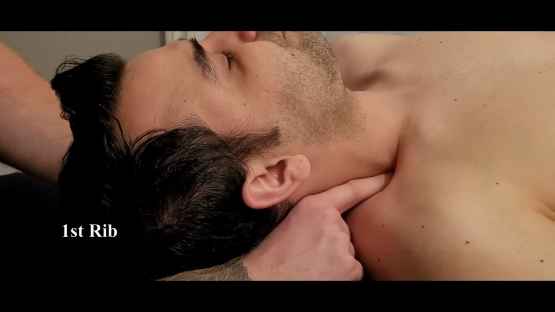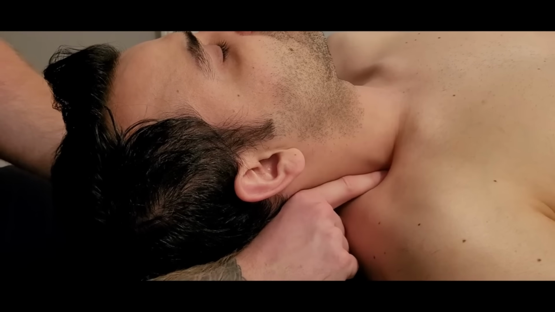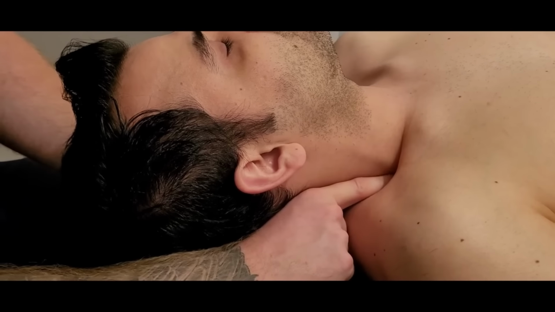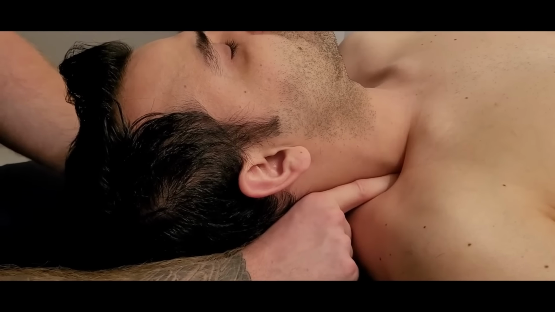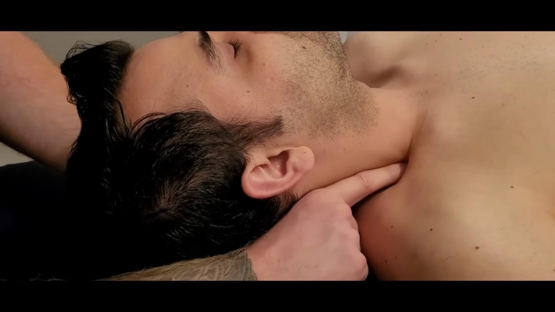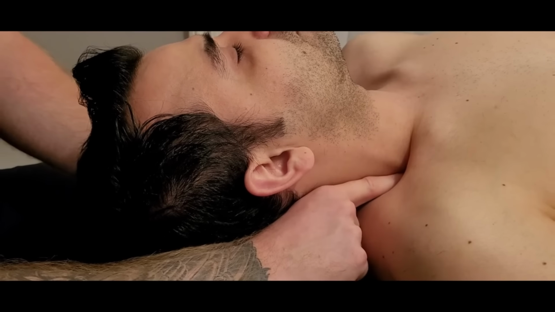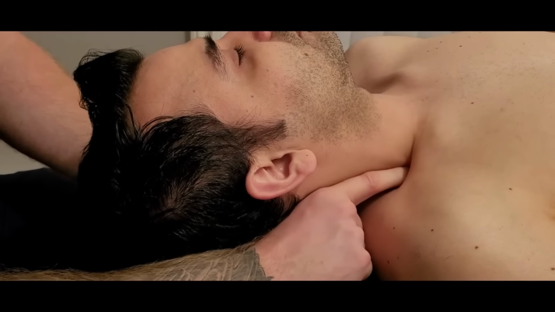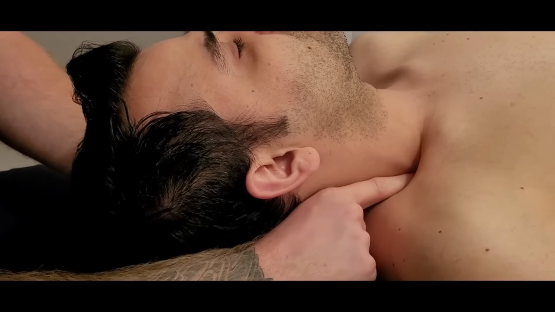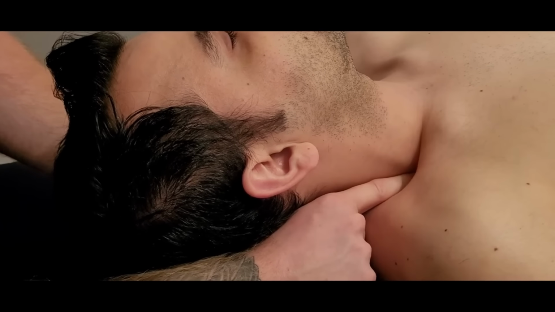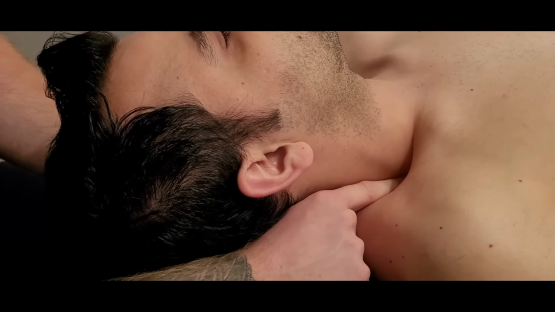Now, exiting out between the anterior and middle scalene is the brachial plexus, as well as the subclavian artery. So be very, very cautious about pushing too hard in here, because you might cause some numbness and tingling, or you might feel the pulse. So I can feel the pulse in this location, and I'm just more posterior to that, and I can feel the roll of what I believe is the middle scalene.